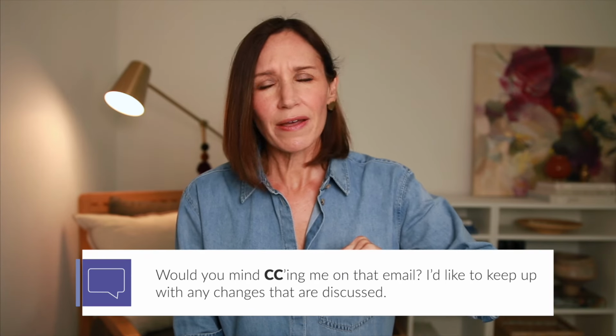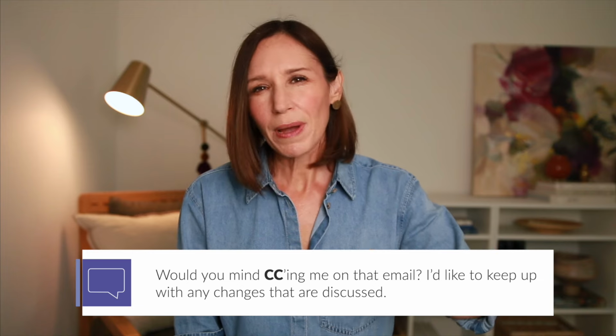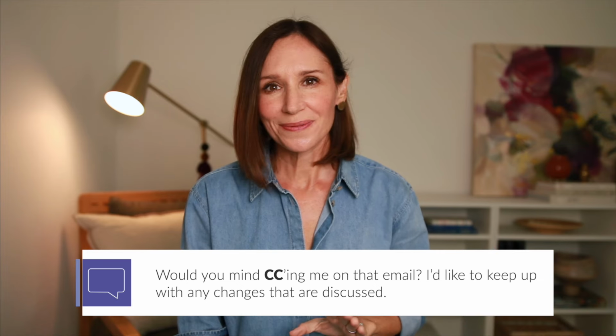The first on our list is CC, carbon copy to. I know that this is an abbreviation you're probably familiar with from all the emailing you've done in your life. This one is so commonplace that it has become common not only in writing, but in spoken communication as well. For example, at the end of a meeting, you might say to someone, "Would you mind CCing me on that email? I'd like to keep up with any changes that are discussed."